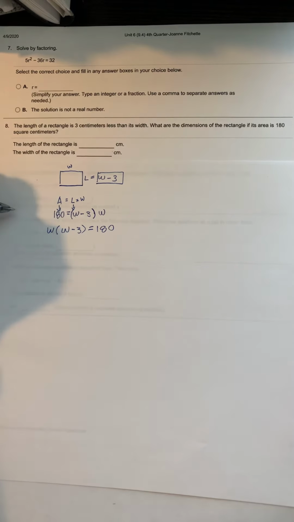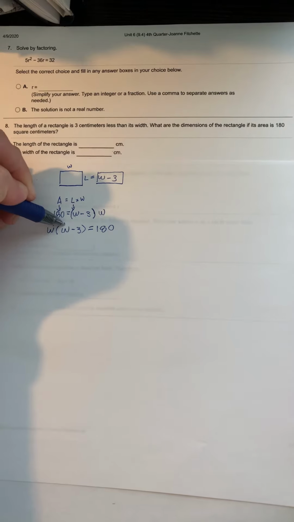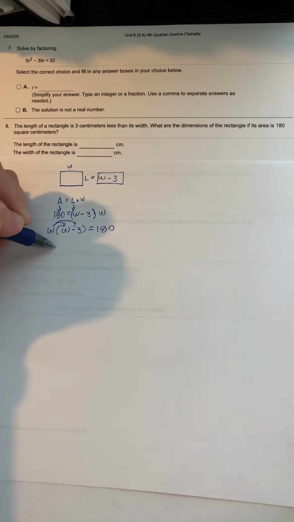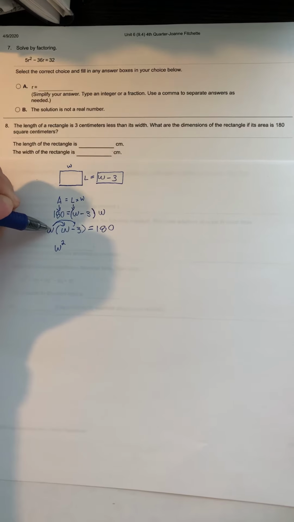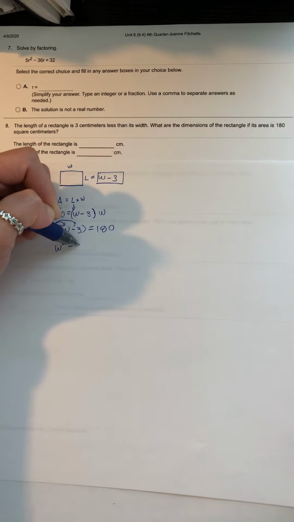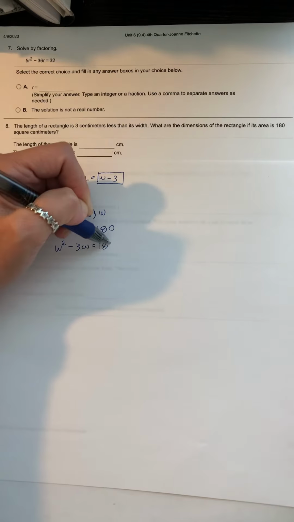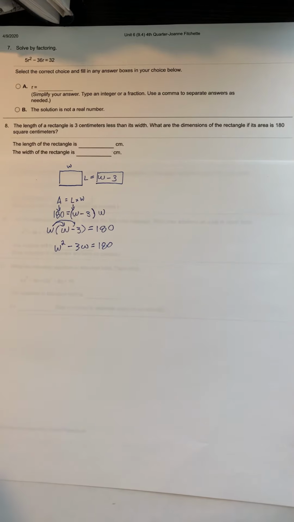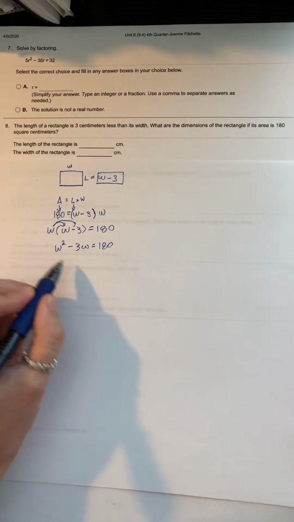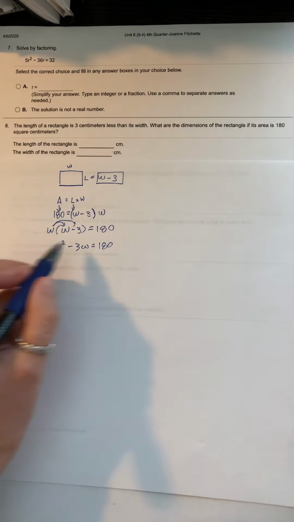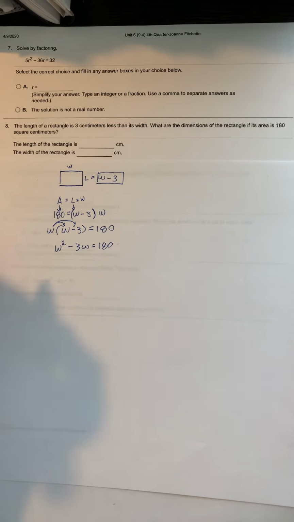So when I'm looking at it this way, I'm like, oh, I know this is going to be distributive property. So W times W is W to the second power. W times negative 3 is negative 3W, equal to 180. So it's shaping up into something that I can recognize, but since it's 9.4 and it's solving for the two roots, I need it to equal 0.